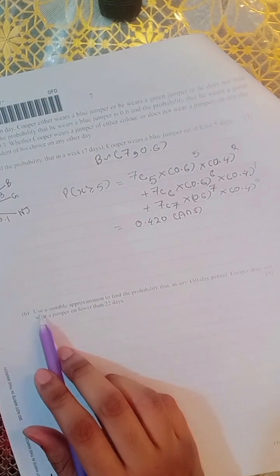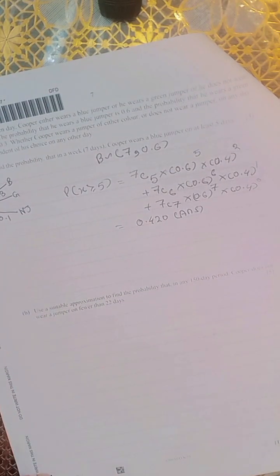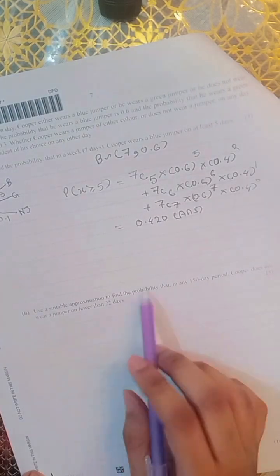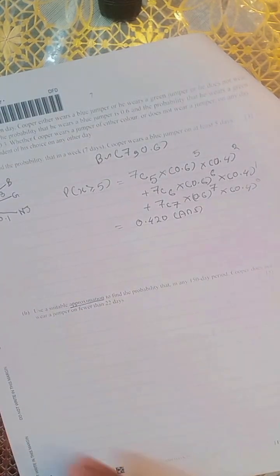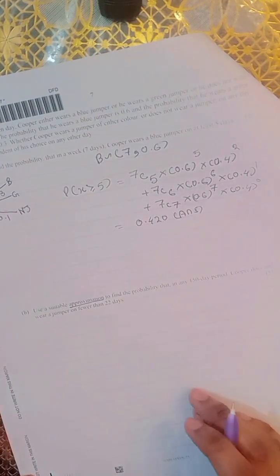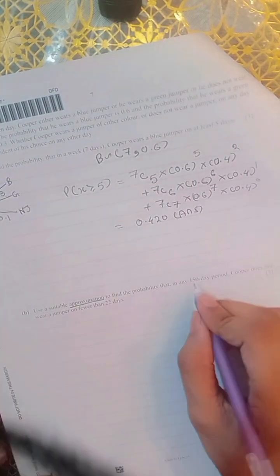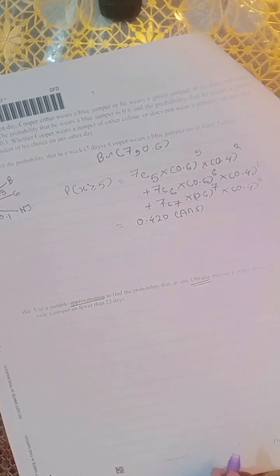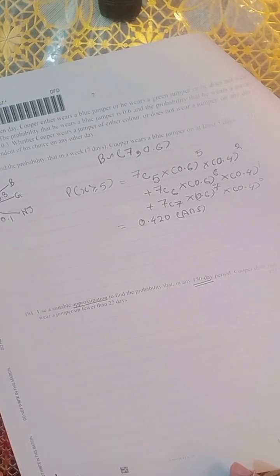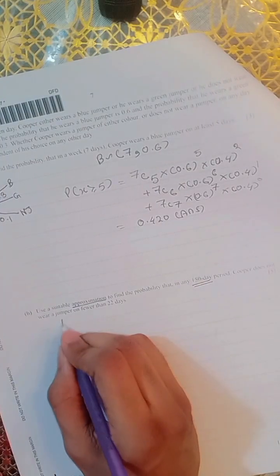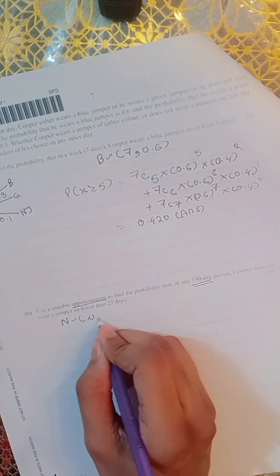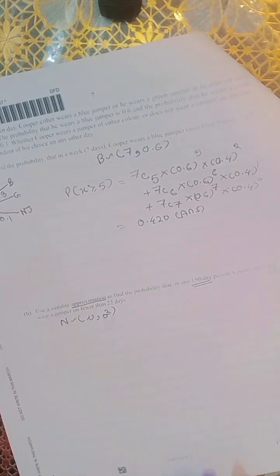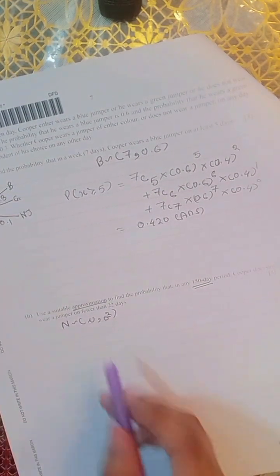All right, now we have approximation, which means we have to go to normal distribution. Use a suitable approximation. Whenever you see this, it means you have to convert from binomial to normal distribution. To find a probability that in any 150-day period, Cooper does not wear a jumper on fewer than this. Okay, so for a normal distribution, we need two things. We need mu and we need sigma square. Mu means mean, and sigma square means variance. We don't really need variance, but we have to write it here. It's just kind of the rule.